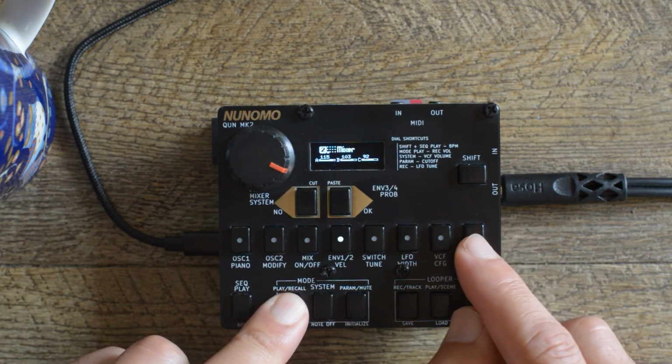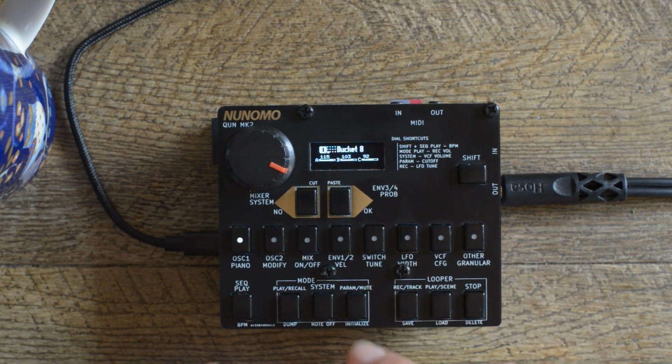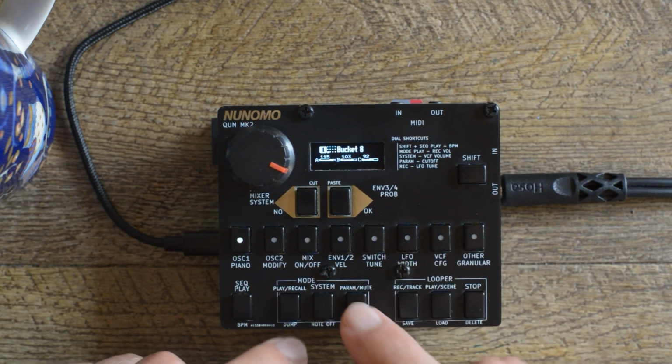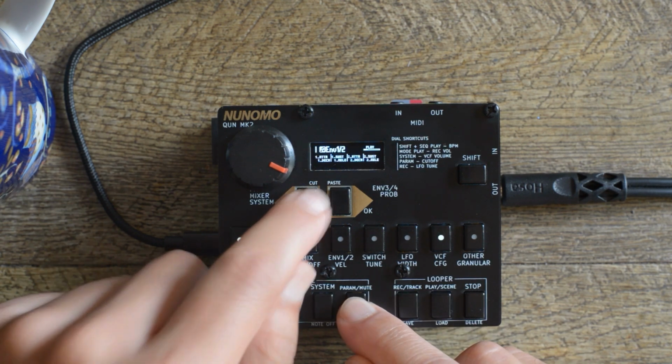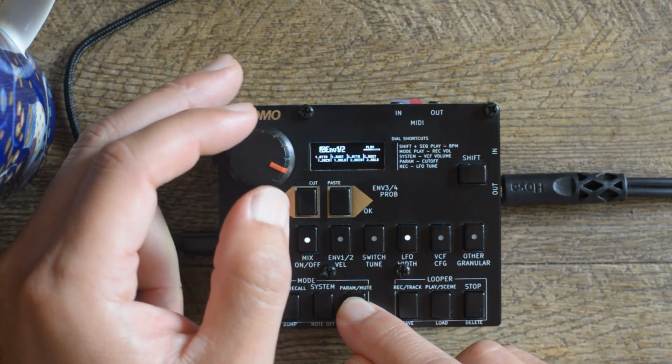Let's use bucket 8 for the purpose. I just move to bucket 8, and now its extra processing is on.